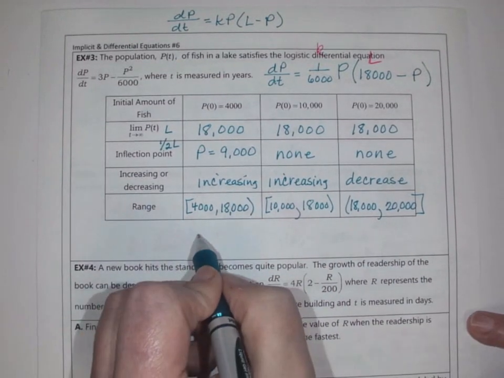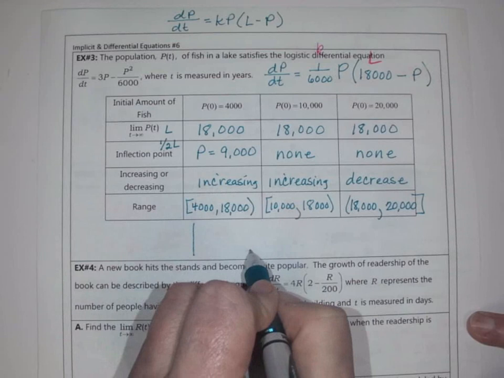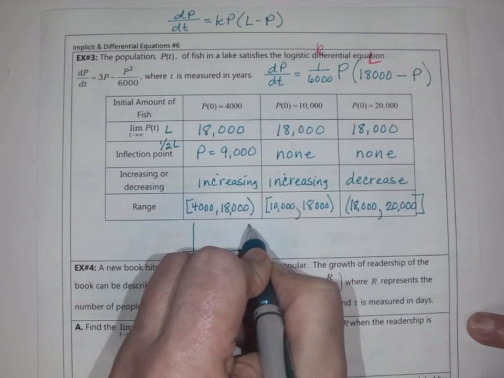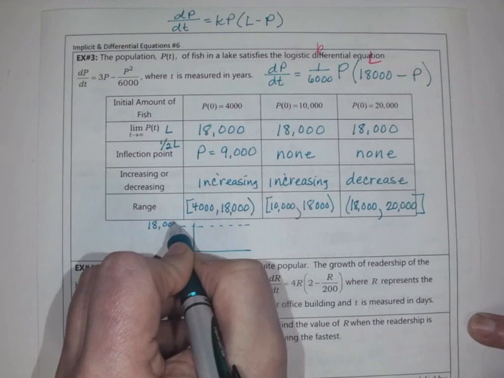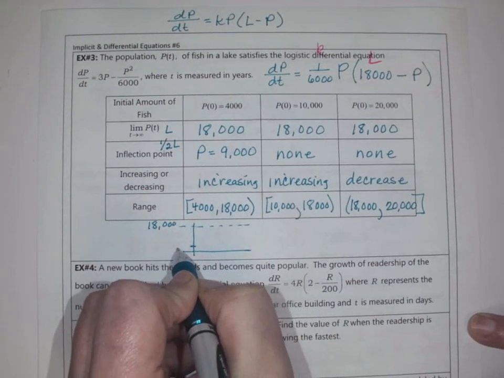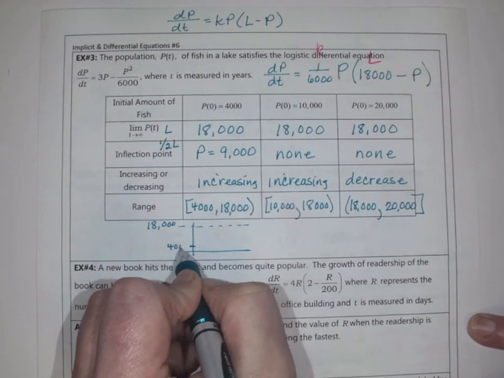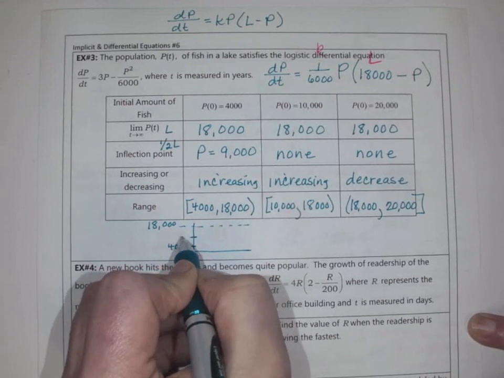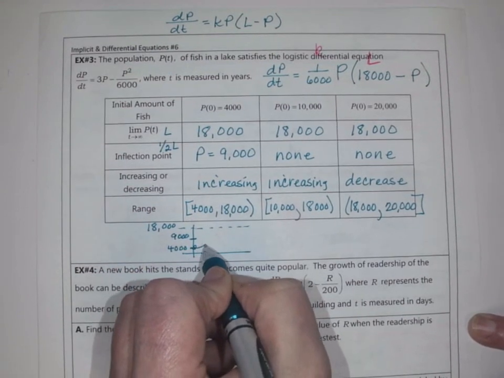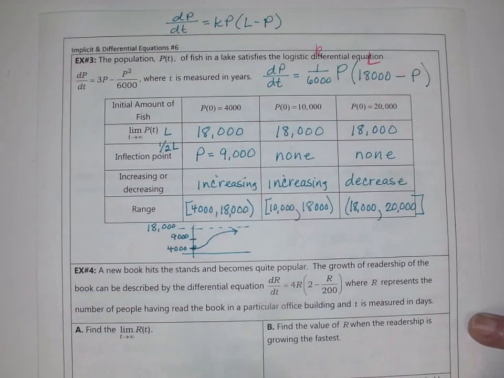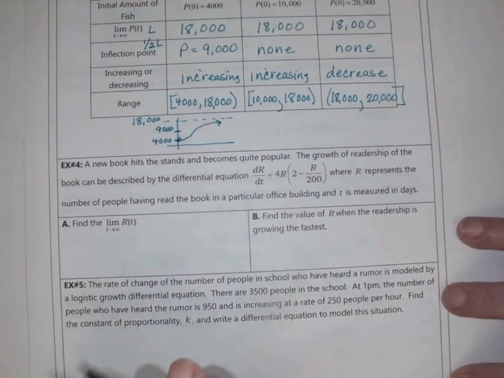So if I were to look at the graph, and I didn't draw it on here, but if I were to draw a graph for this guy, this would be my carrying capacity at 18,000. This would be my initial condition at 4,000, and my point of inflection would be here at 9,000. So it would look something like this. You would see the full S-curve.